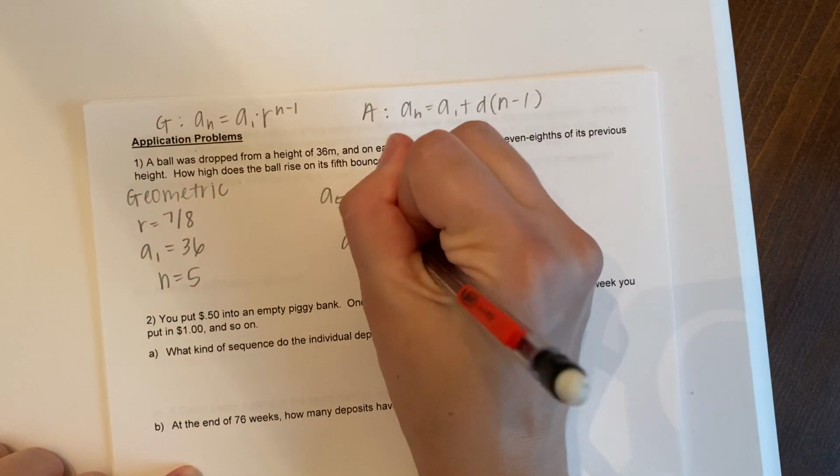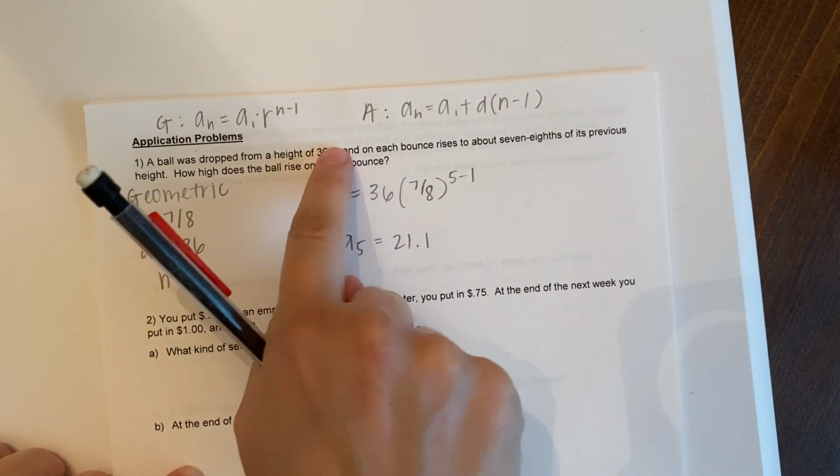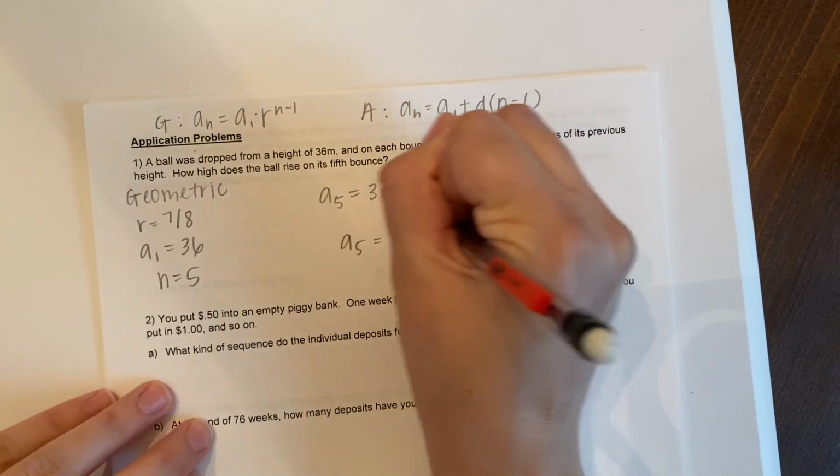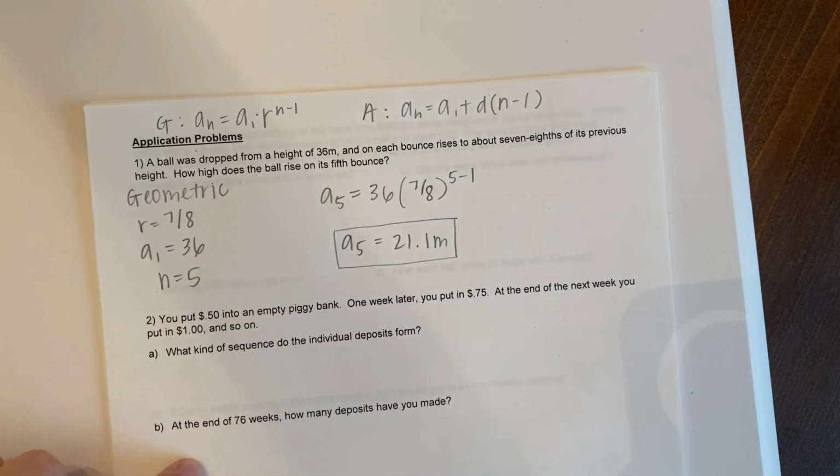And I got 21.1, and my unit is meters. So on the fifth bounce, the ball only rises 21.1 meters. And that's how you do word problems.